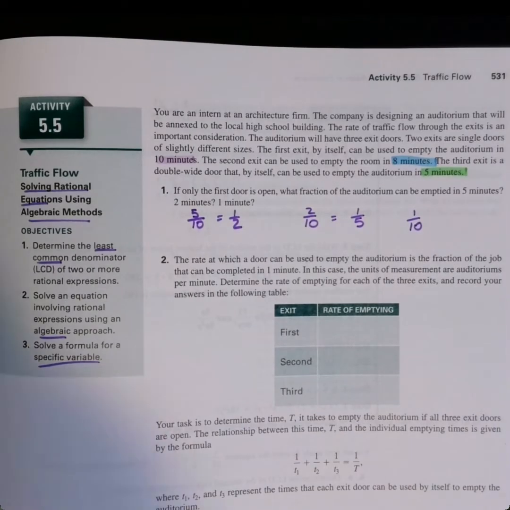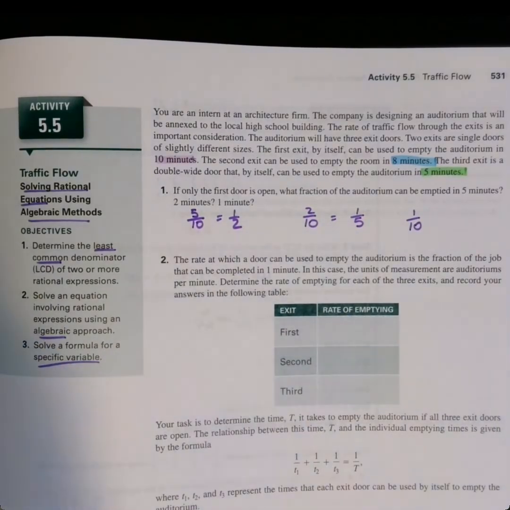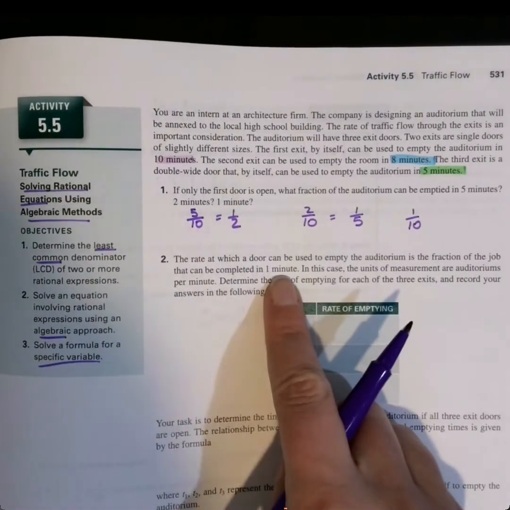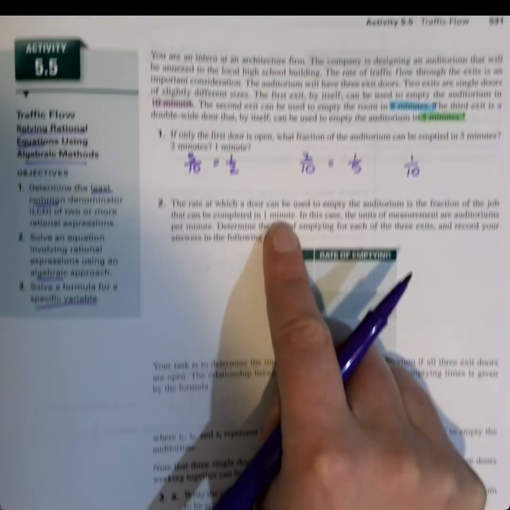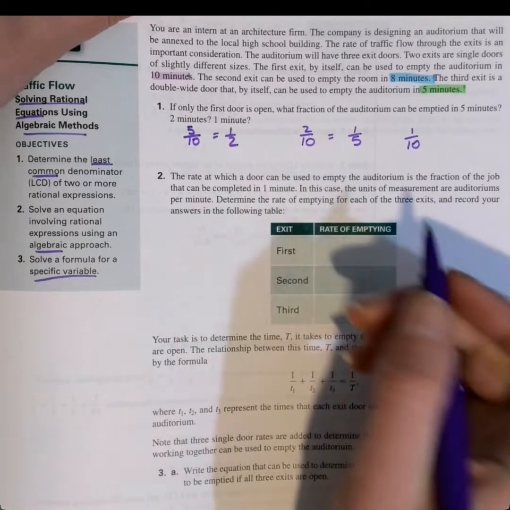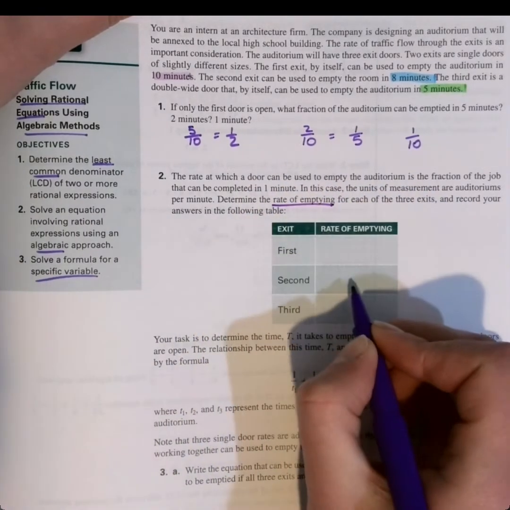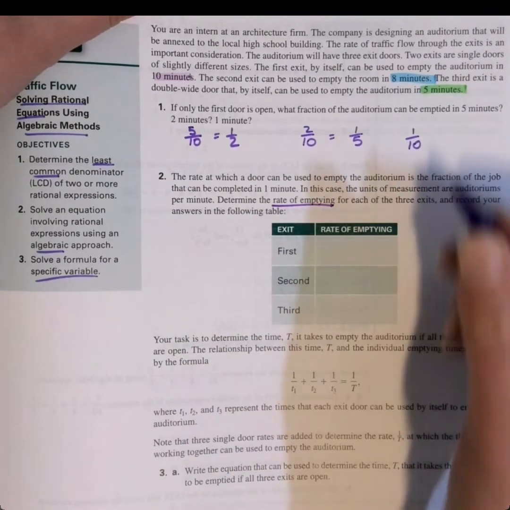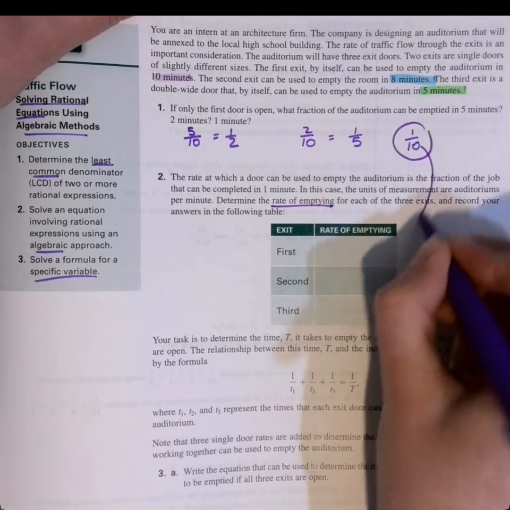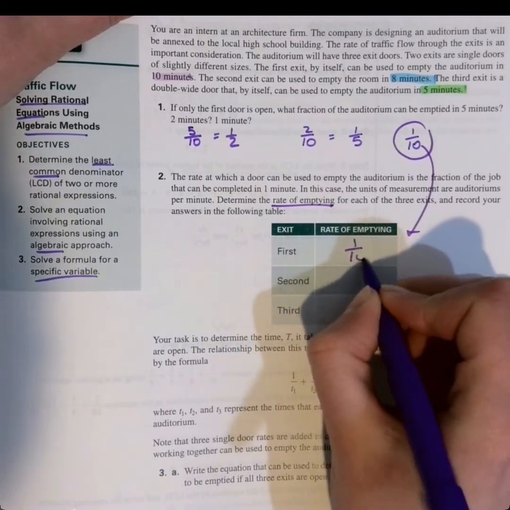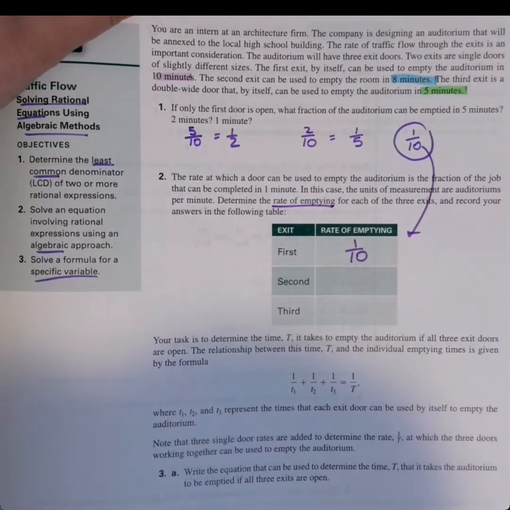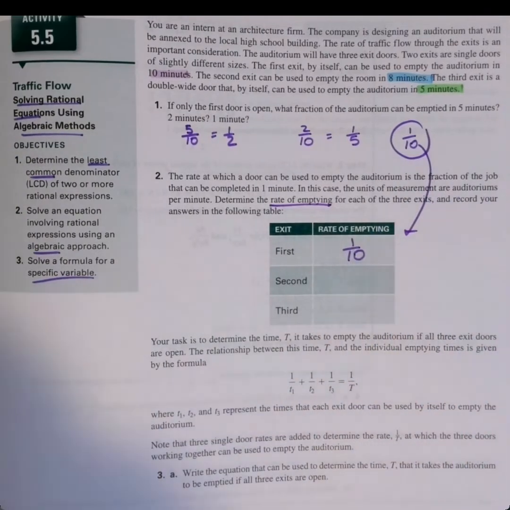So the rate at which the door can be used to empty the auditorium is a fraction of the job that can be completed in 1 minute. We want to determine the rate of emptying for each of these. The rate that we can empty in 1 minute for the first door is 1/10, right? Because there were 10 minutes to empty the entire thing, it has a rate of emptying of 1/10. 1/10 of it can be done in 1 minute.